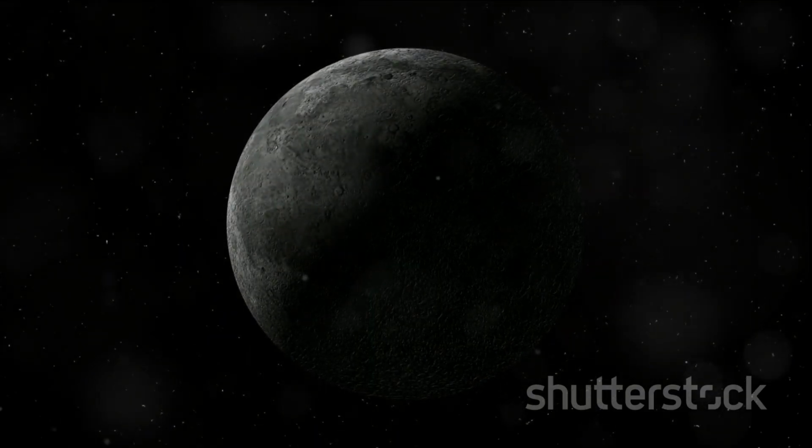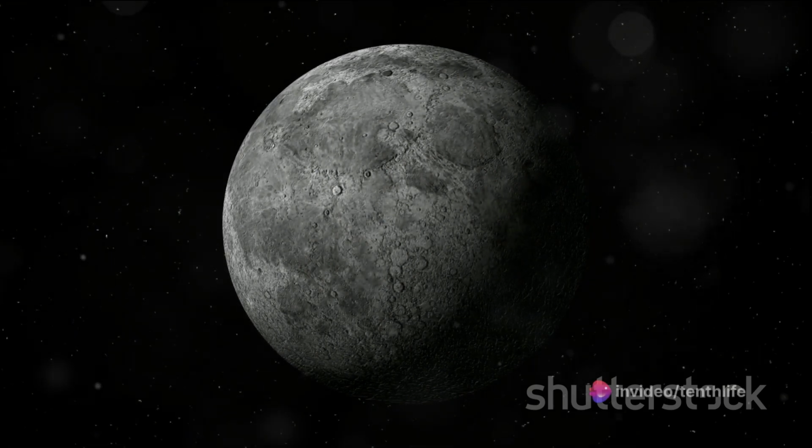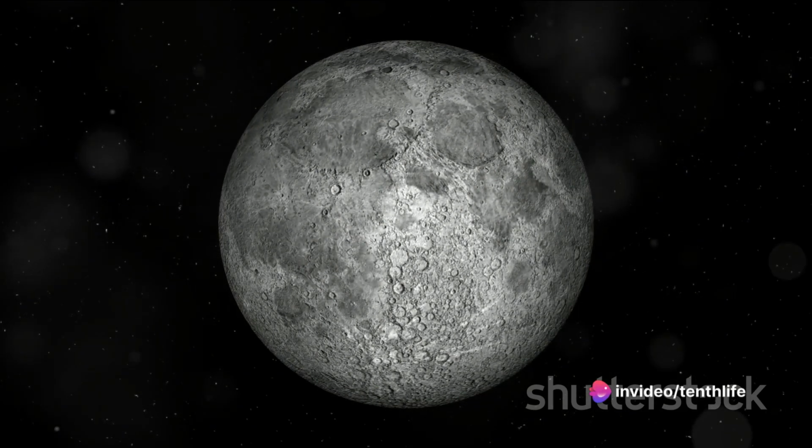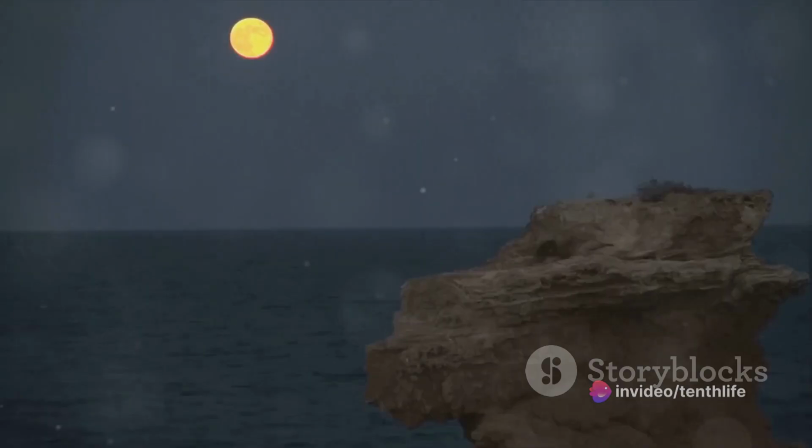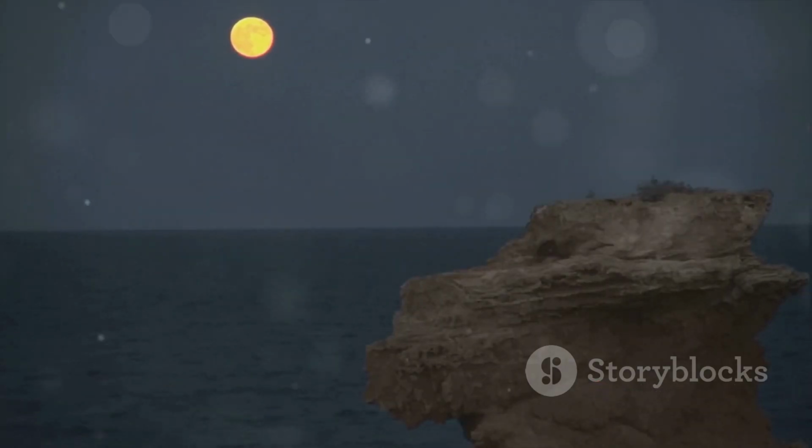In summary, the moon's phases are a result of its orbit around the Earth and the reflection of sunlight. It goes through a cycle of new moon, waxing crescent, first quarter, waxing gibbous, full moon, waning gibbous, third quarter, and waning crescent over roughly 29.5 days. These phases not only create a captivating spectacle in our night sky, but also significantly influence our ocean tides.